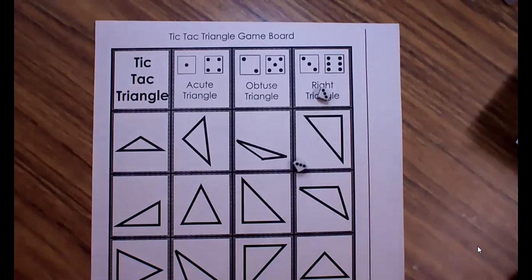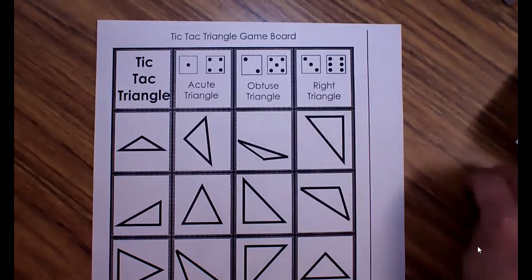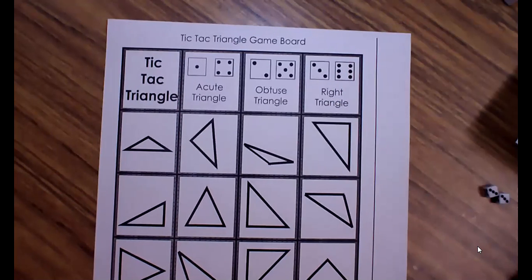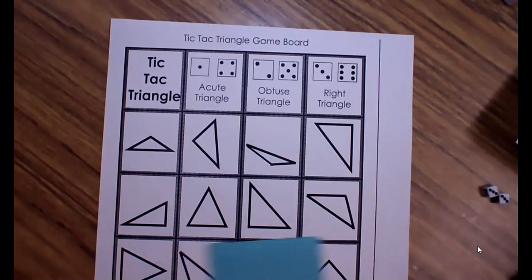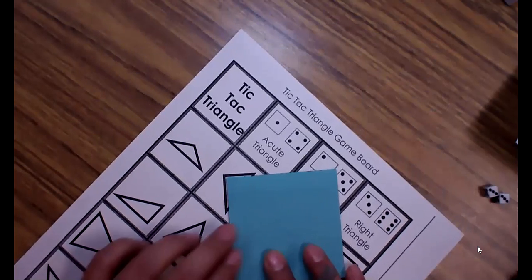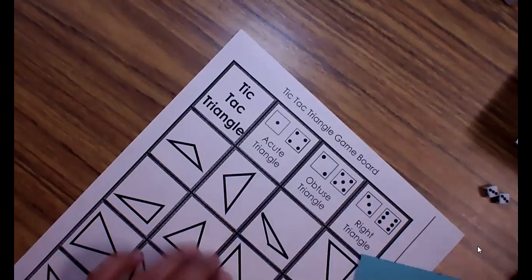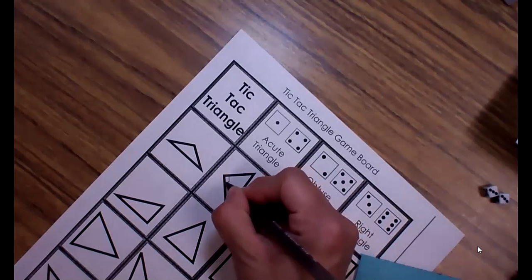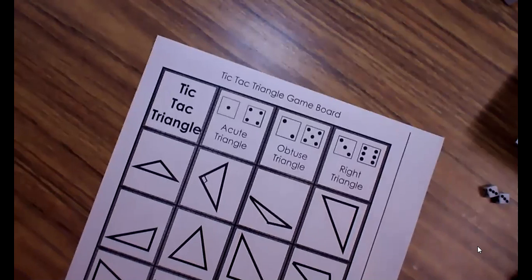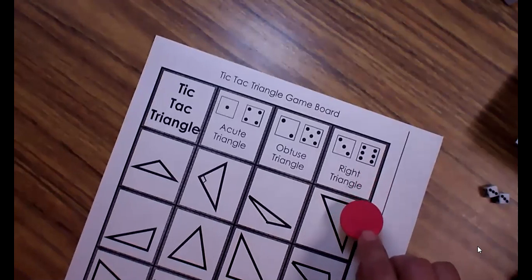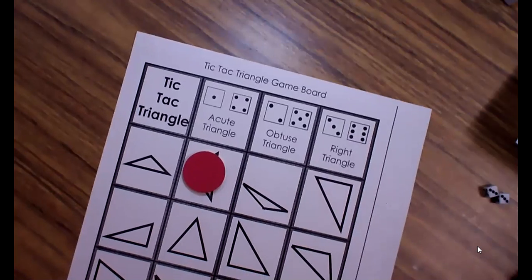So let me see what I'm going to start with. I have 3 and 3, whoopsie, which makes it a 6, and I have to look for a right triangle. Right off the bat, if I'm looking at my triangles, I'm going to check this one out. Does that look like a right triangle to you? I think it is. And I use my Post-it note to prove it. So I'm going to put the little corner right here. And I found a right triangle, which was the 6. 3 and 3 is 6. So I'm red. I'm going to put a red counter right there.